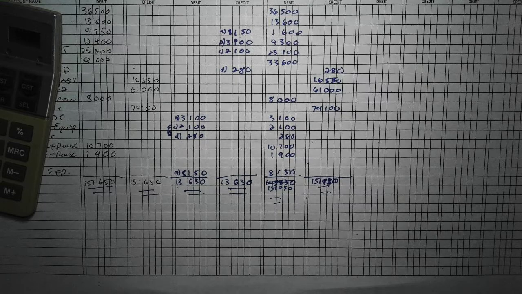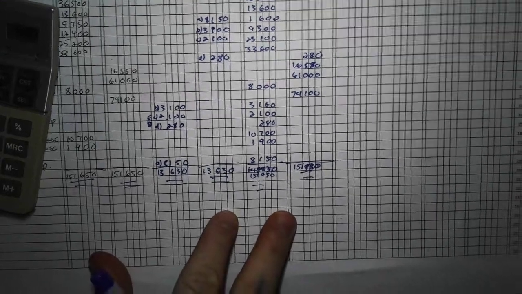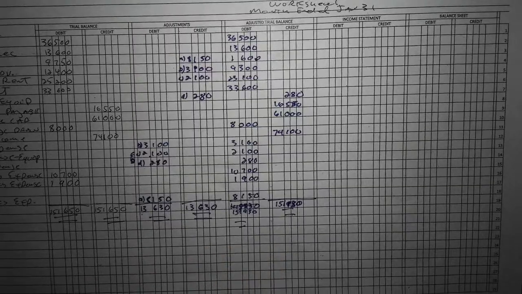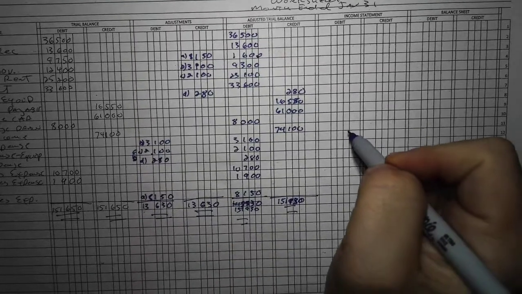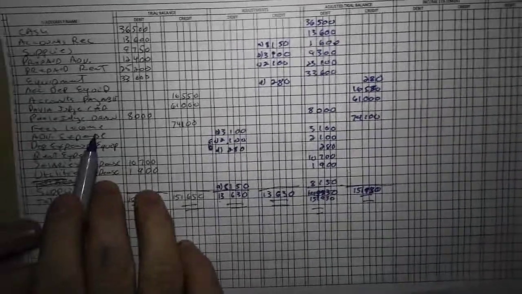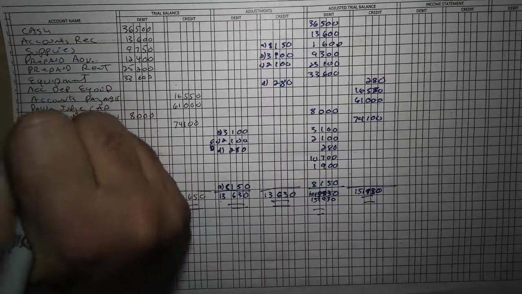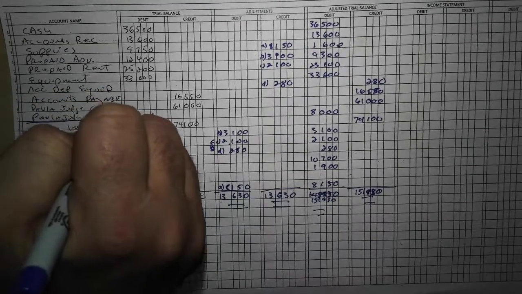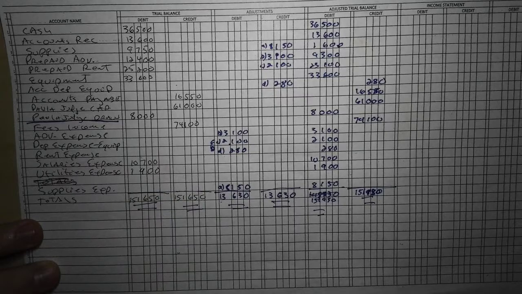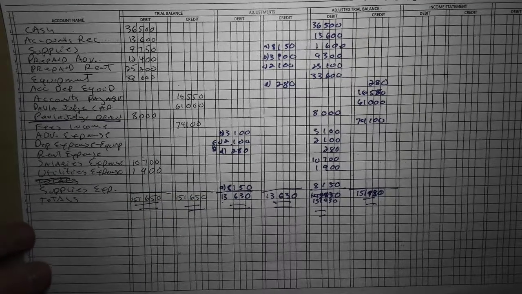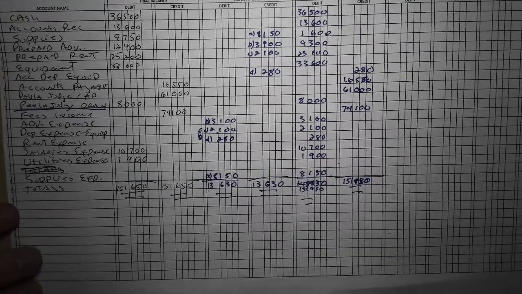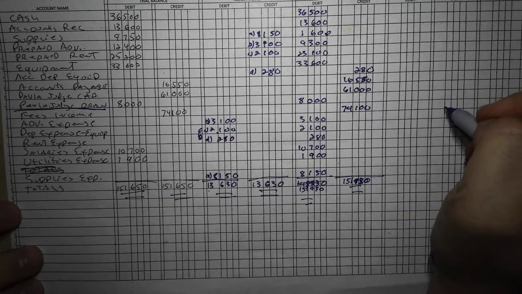Okay. So now let's go ahead and finish this up by making the income statement first. So start with fees income. Remember everything from fees income down. And if you want to put a little line there, just to make sure that you're doing it right, everything from fees income down is going to be on the income statement. All right. So basically, just moving everything over here.